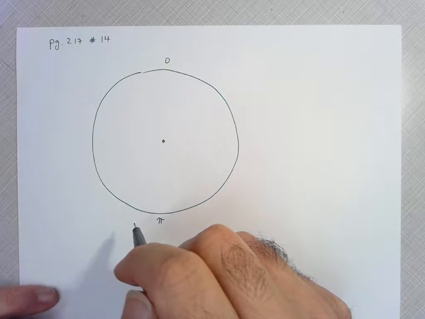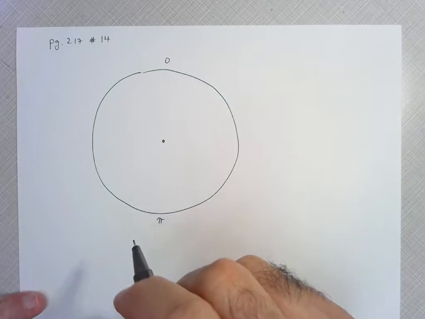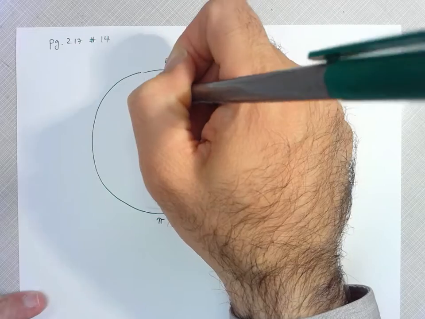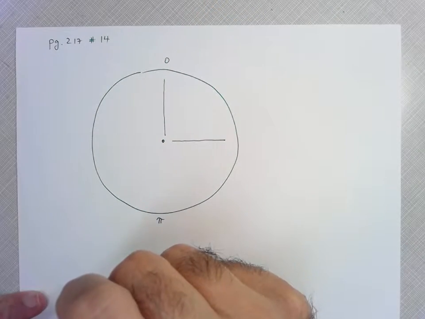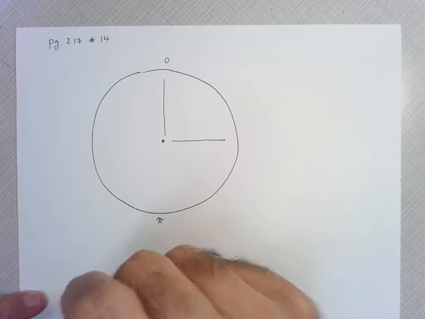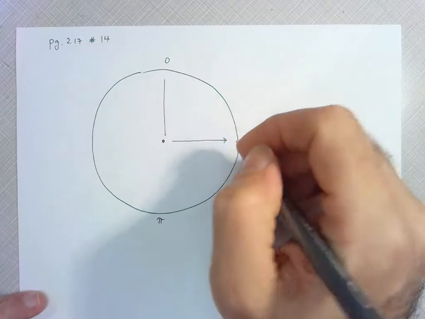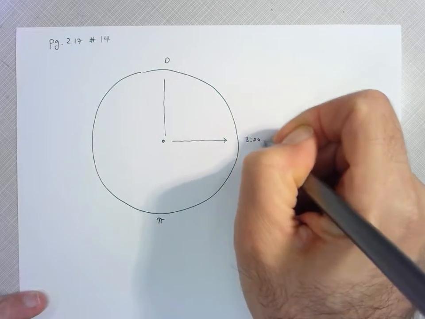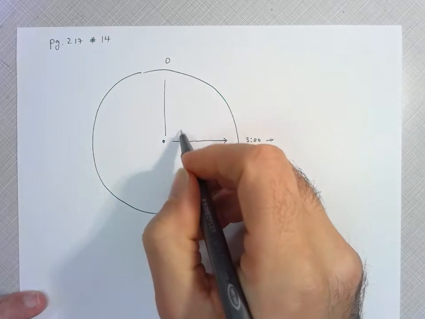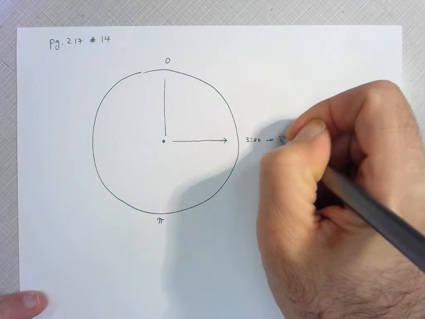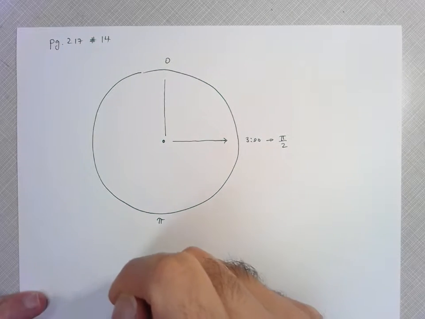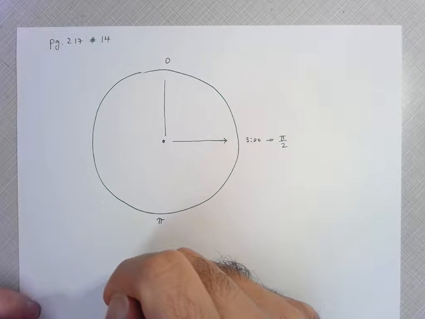It says, what radian time corresponds to 3 p.m.? Okay, so we know that 3 p.m. would have our minute and hour hand in that way. So this will be the hour hand here. So 3 p.m. is just going to be a 90-degree angle, which of course now we don't think of as 90 degrees, but pi over 2. Okay, so that's the time in radian time.